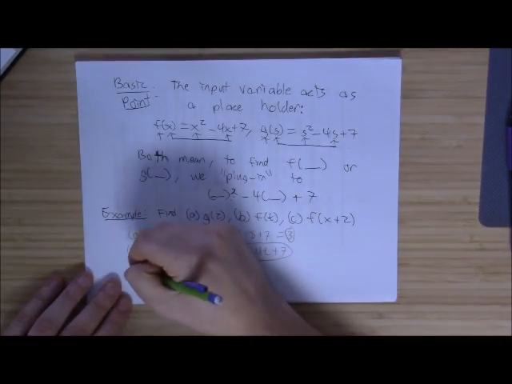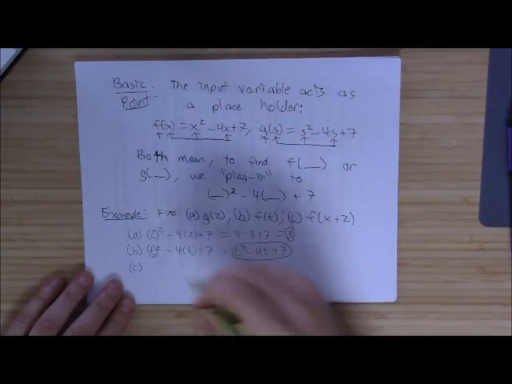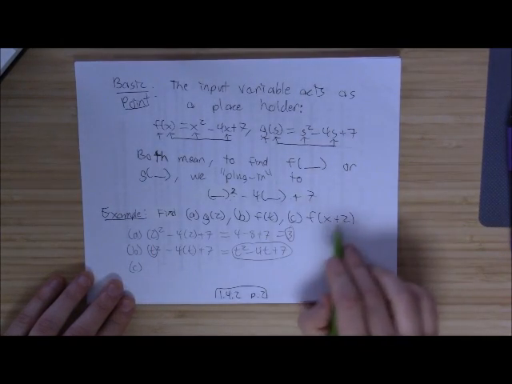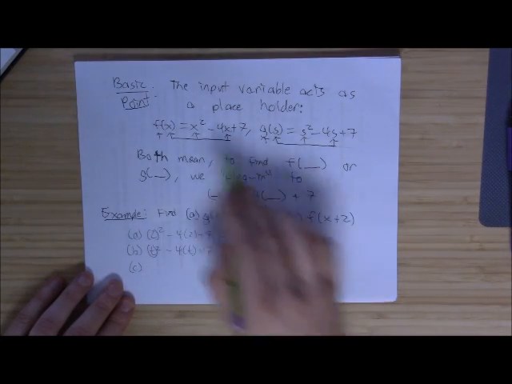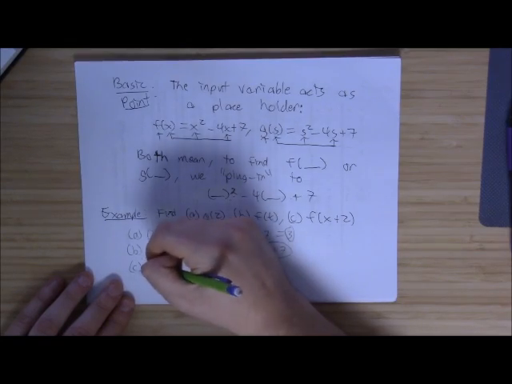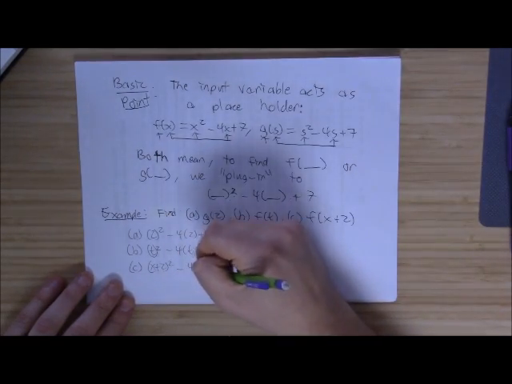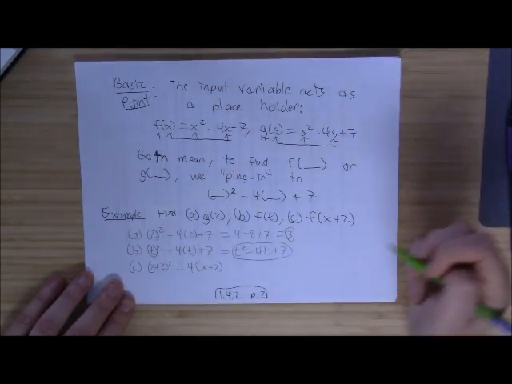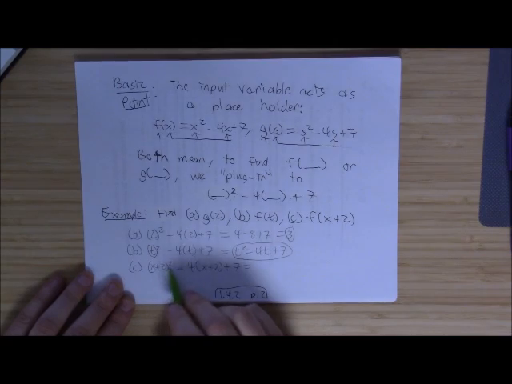Finally, we could plug in x plus 2. Again, be very careful. All of that goes in there. So this is all on the inside of the placeholder. So this will all go in the blank. x plus 2 squared minus 4 times x plus 2 plus 7. Well, here we need to FOIL out.